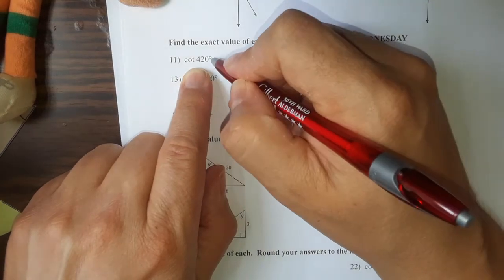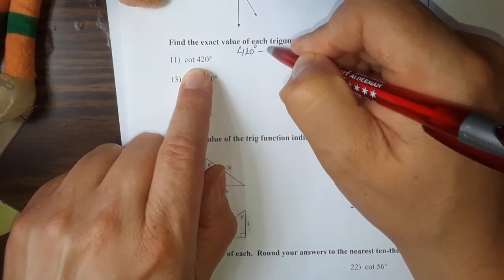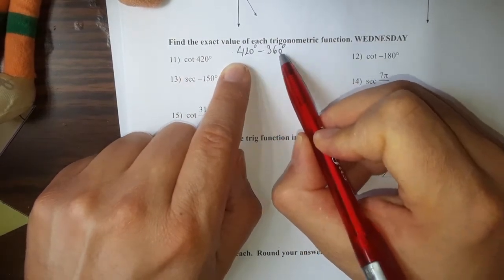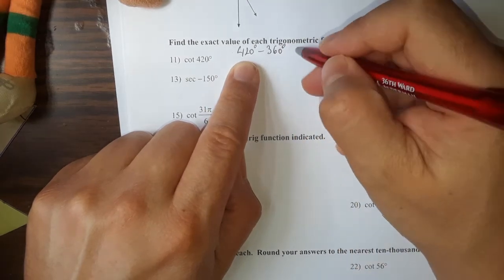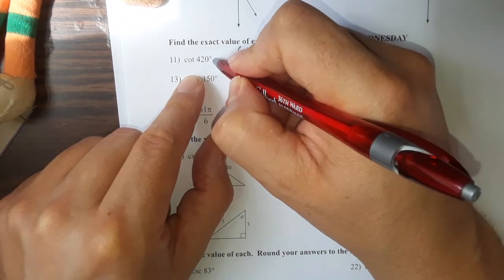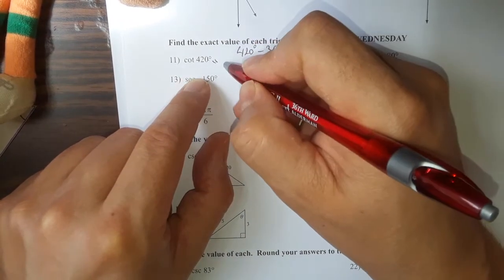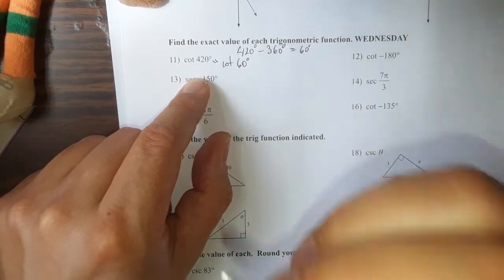So if we subtract 360 from 420, 40 to reach 400, and then 20 more, that's 60, right? So this is a 60 degree angle. That means that cotangent of 420 is the same as cotangent of 60, okay?